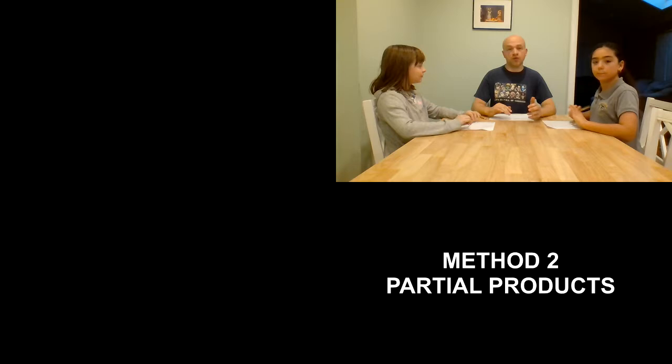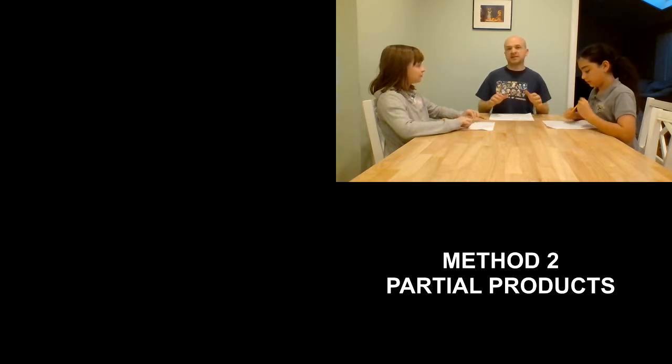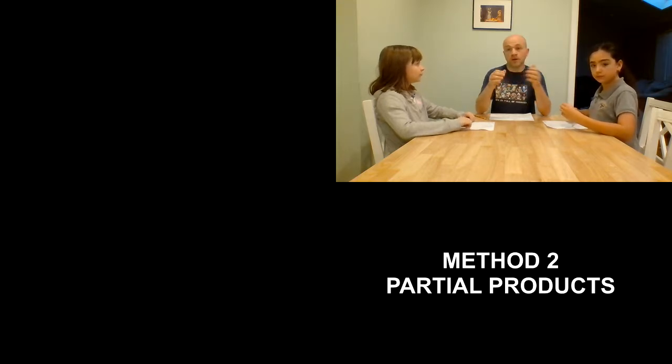All right, now, the next method that we're going to look at is what is referred to as partial products. For this method, it harkens back a little bit on what we saw with rewriting some of these single by multi-digit multiplications that we did last week with the distributive property, where we can split the number according to place value.